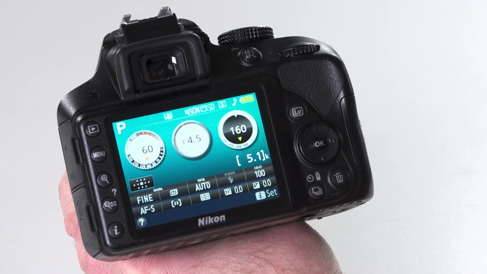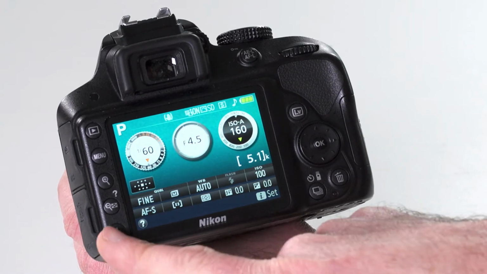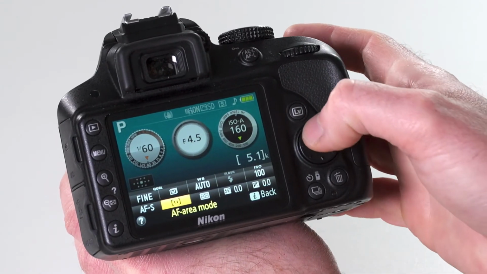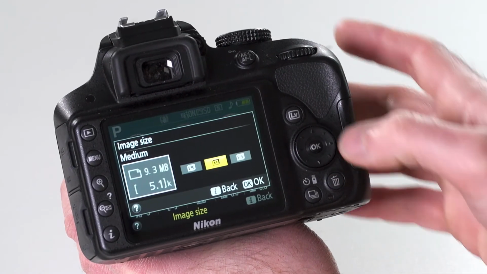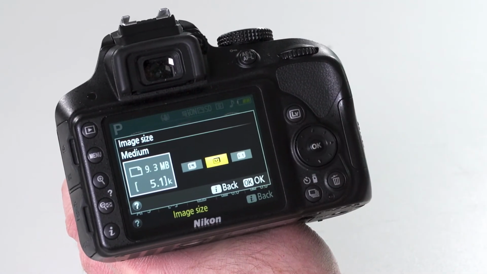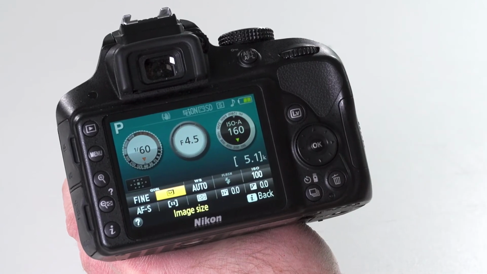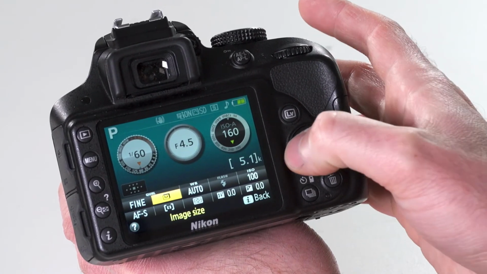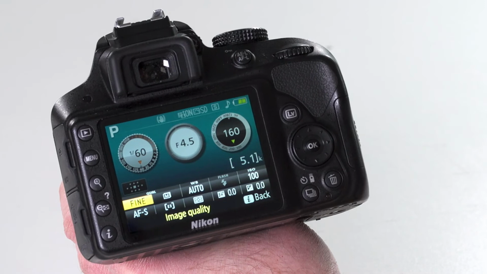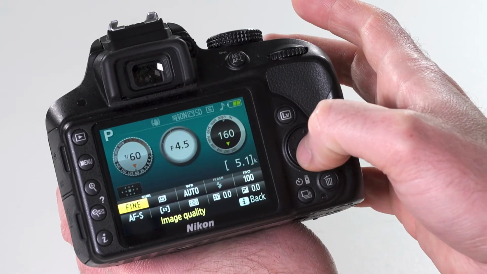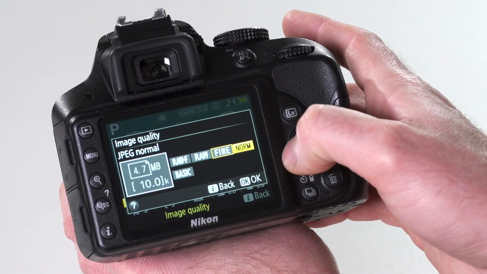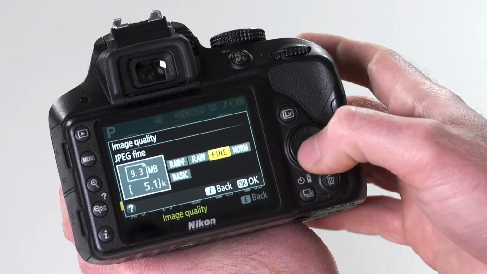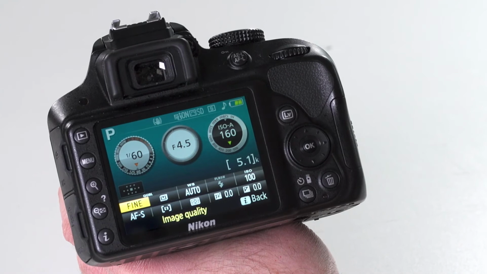Next, you want to set your image size to medium. So to do that, you press the I button again, and you go up to this one here that says image size, click OK, and just make sure it is on medium. Then you need to set your image quality, which is the one next to it there, image quality. You click OK on that, and you want it on fine. You can leave it on normal, but fine is better, so we'll leave it on fine, like that.